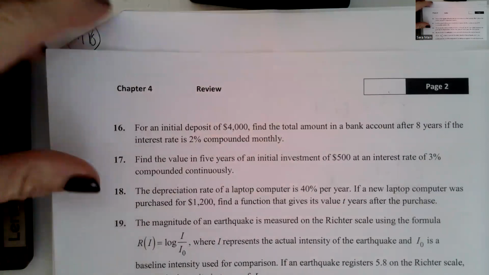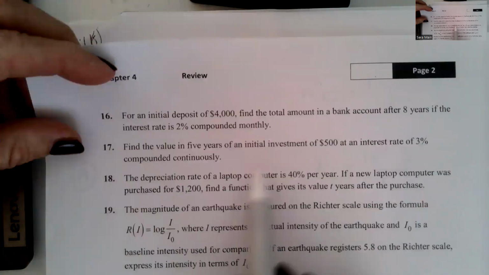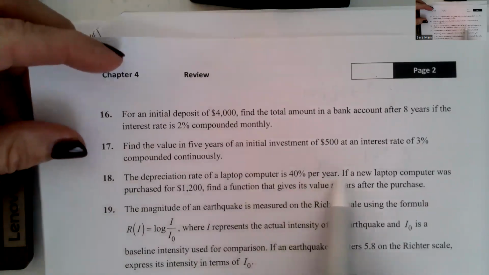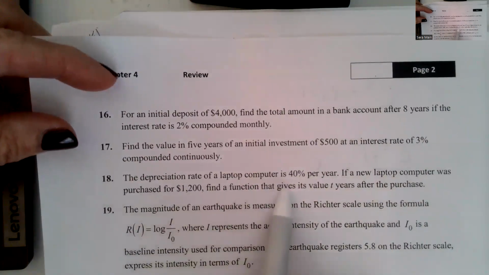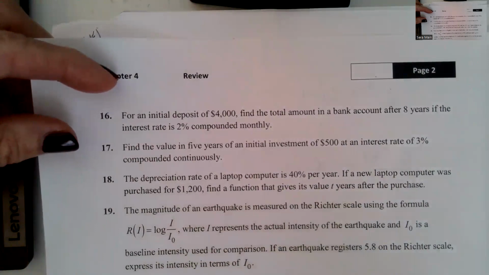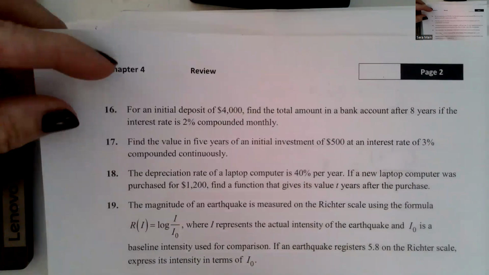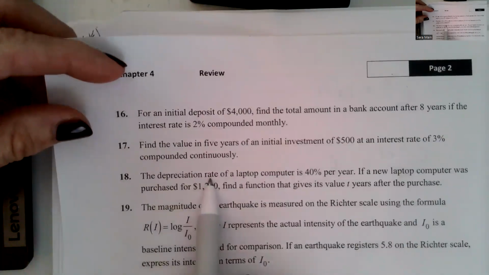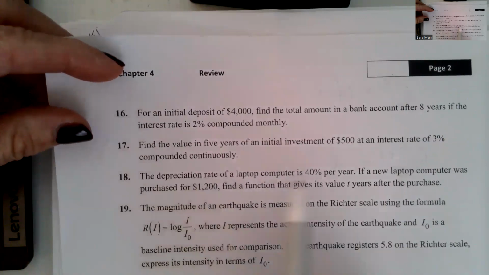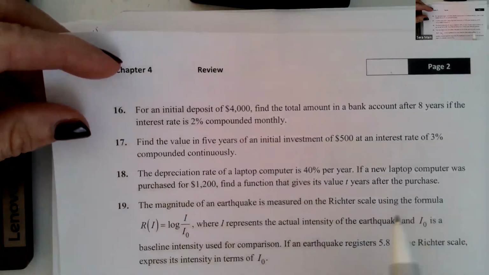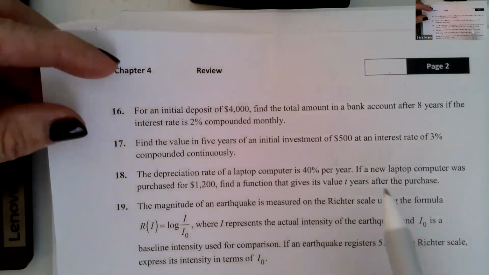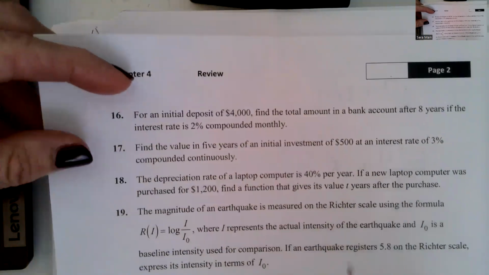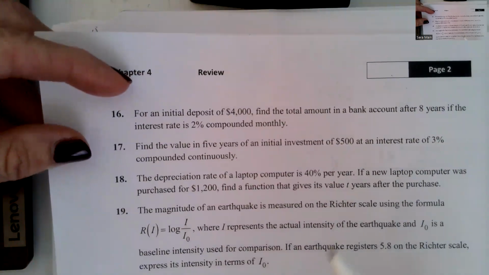So number 18 says the depreciation rate of a laptop computer is 40% per year. If a new laptop computer was purchased for $1,200, find a function that gives its value t years after the purchase. So the key here is it says depreciation rate. Depreciation means the percentage that it's decreasing by. But we have to remember that when we write an exponential function, our multiplier is the percentage that we're keeping.